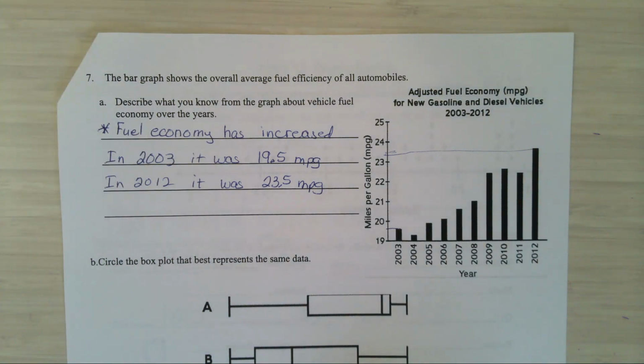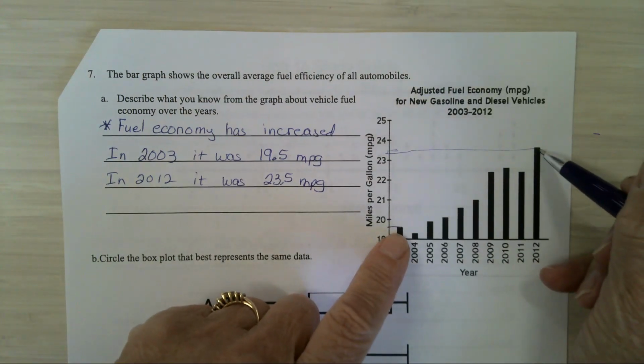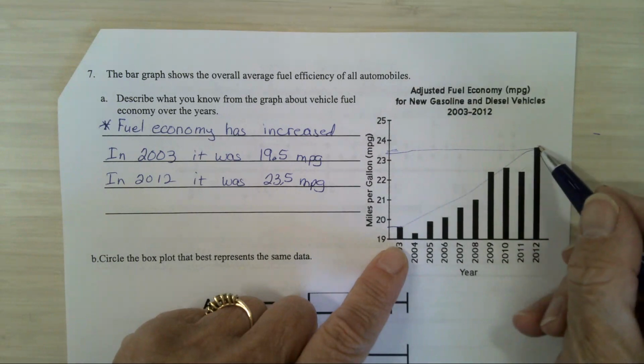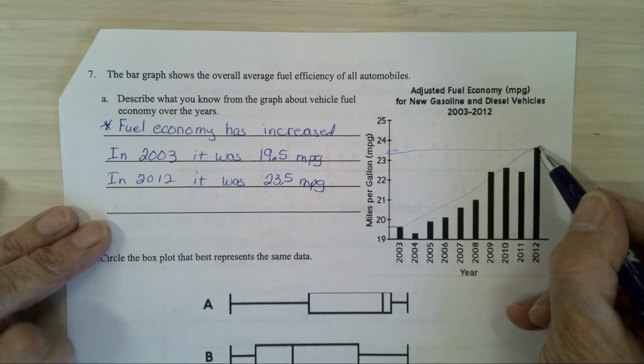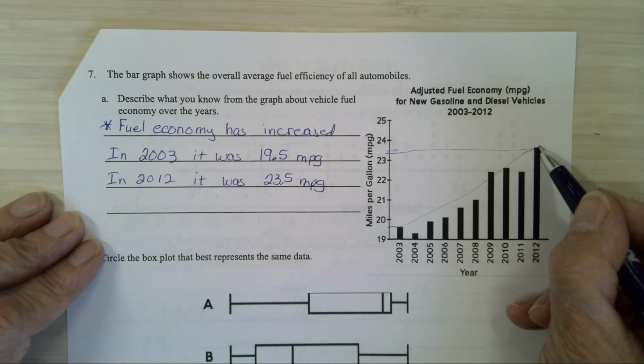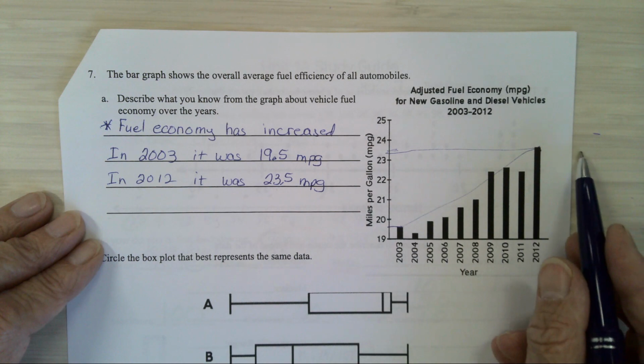Now, this graph is deceiving. It makes it look like it increased a lot, doesn't it? But when you look at it, how many miles per gallon did it increase actually? Here it makes it look like, oh my goodness, they really improved their gas mileage, right?